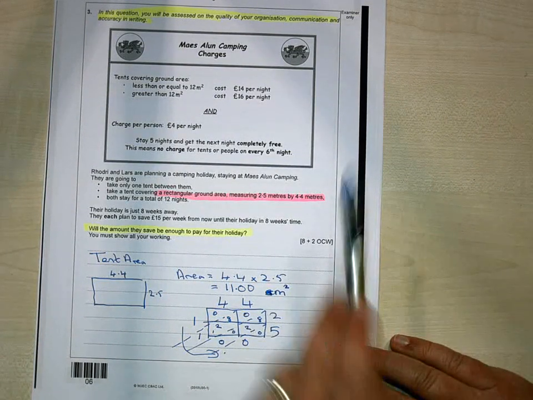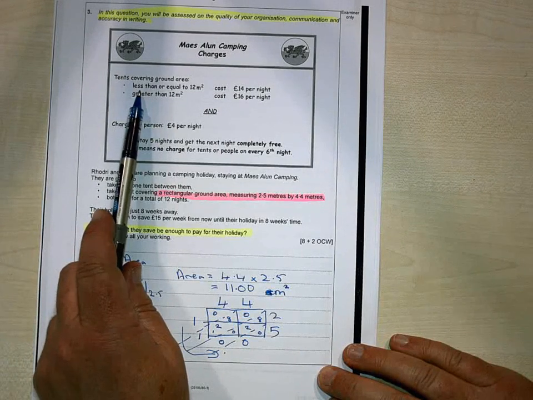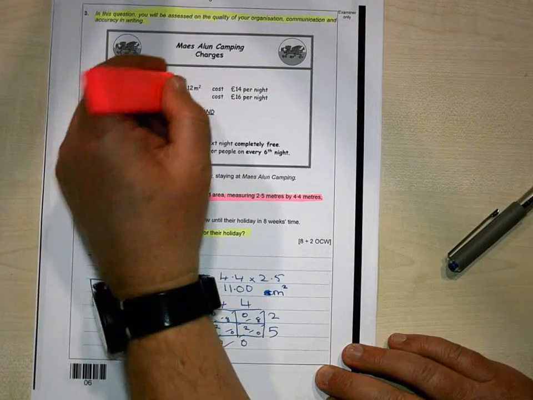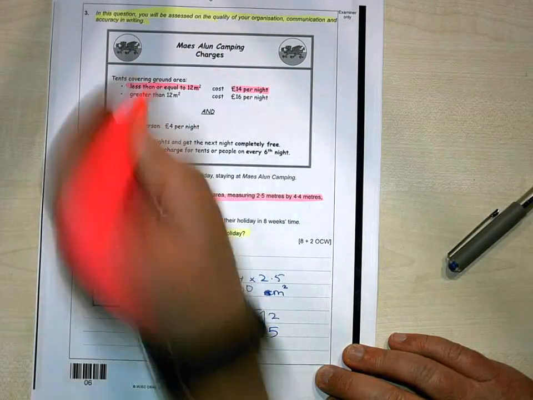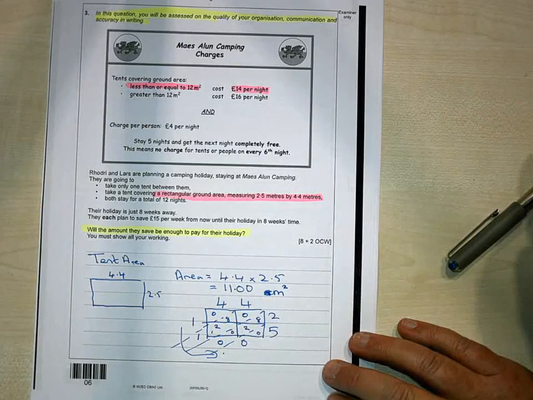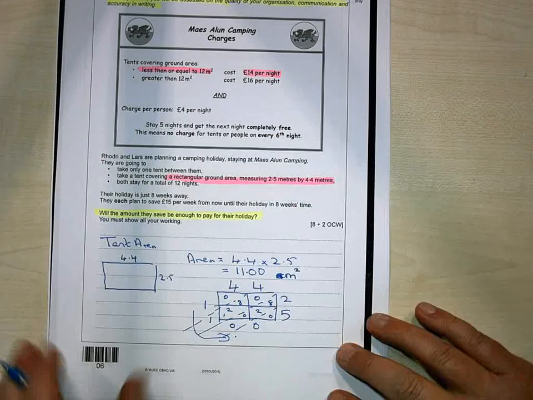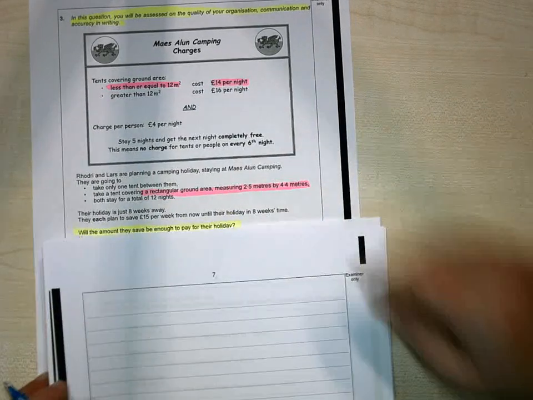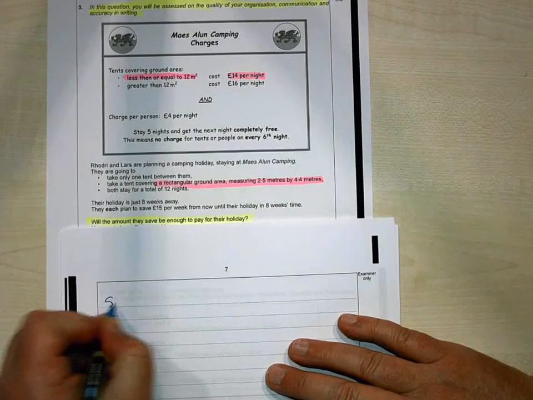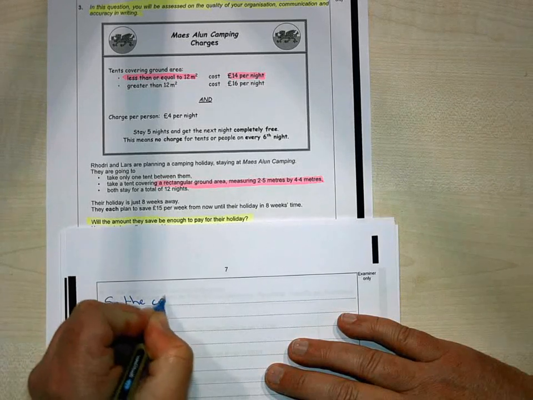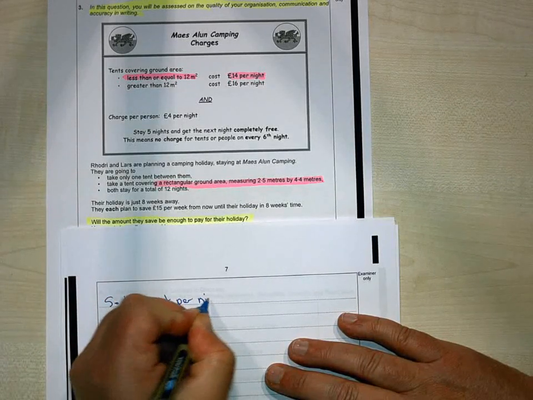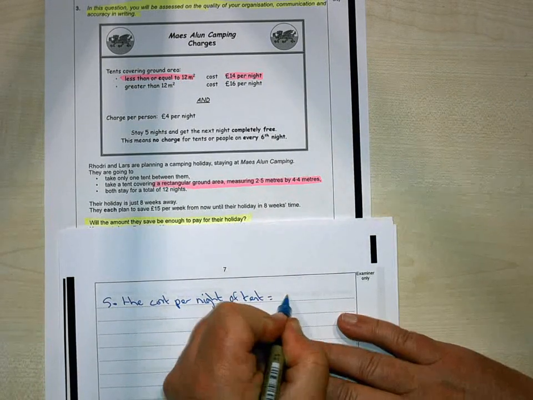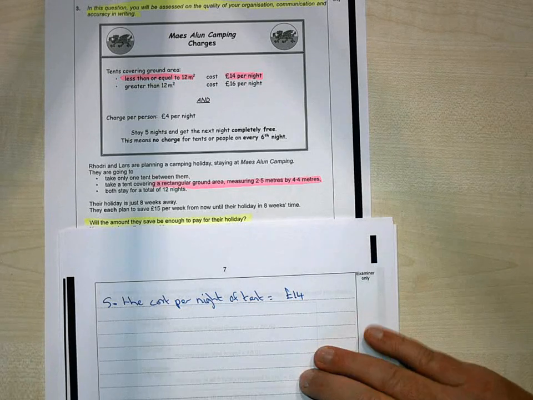And the costings mean that if the area is less than 12 square metres, it's going to cost £14 a night. I'm going to highlight that. So the cost per night of the tent will be £14.